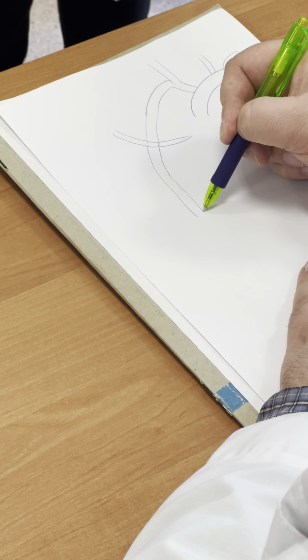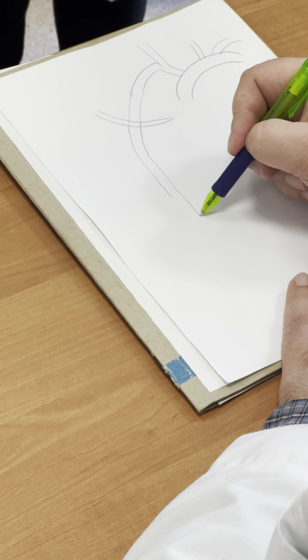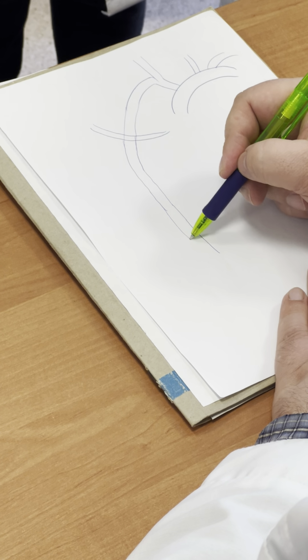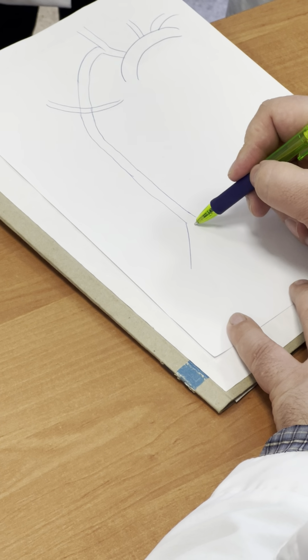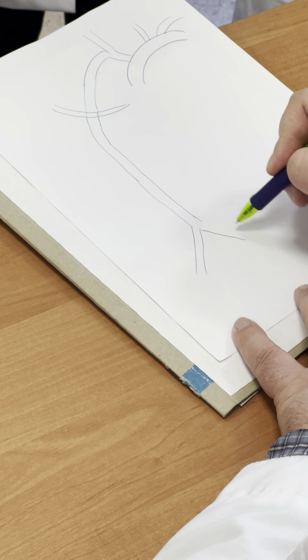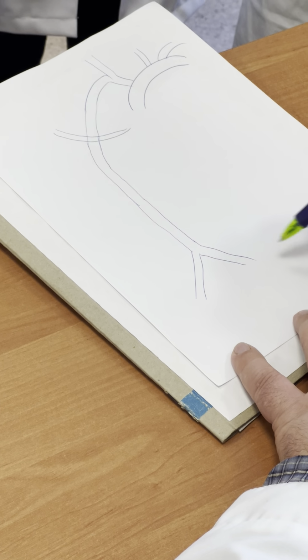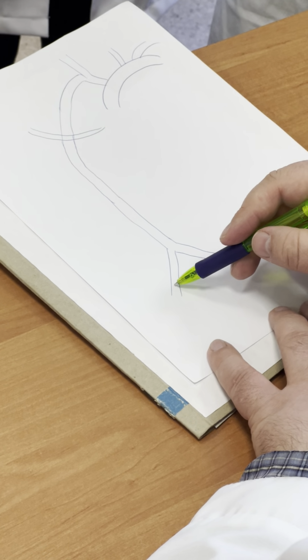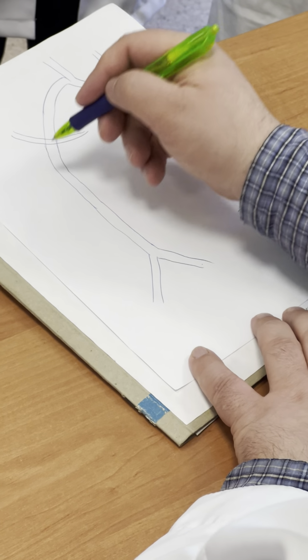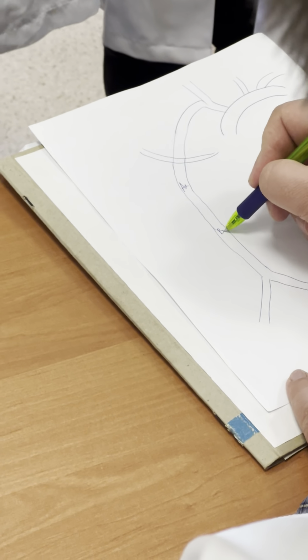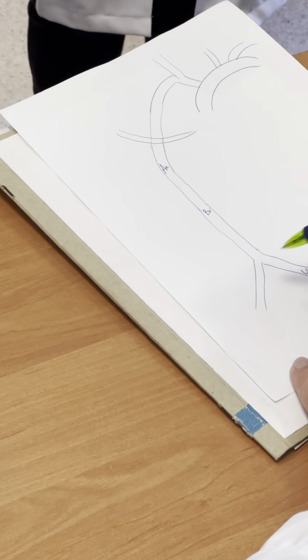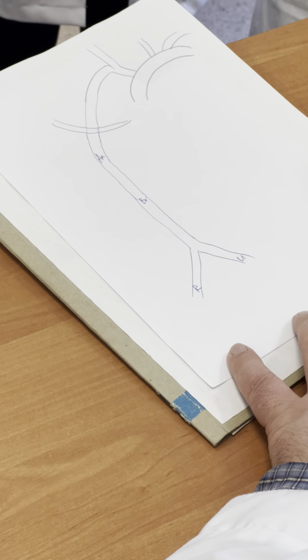And the axillary artery then continues into, who knows? Brachial artery, and the brachial artery in the cubital fossa subdivides into the ulnar artery and radial artery. That is axillary, brachial, ulnar and radial.